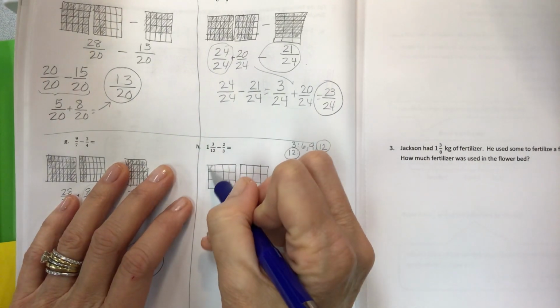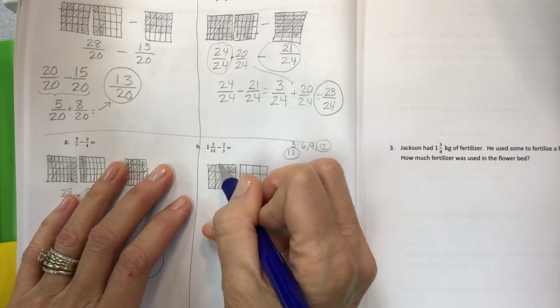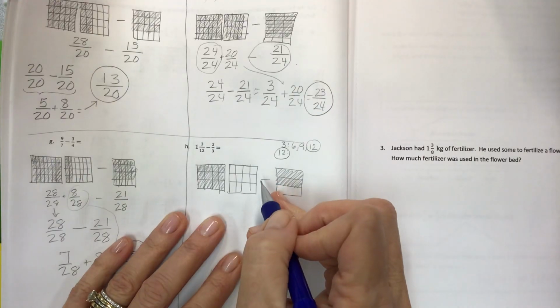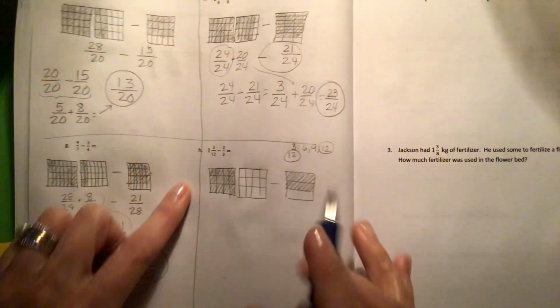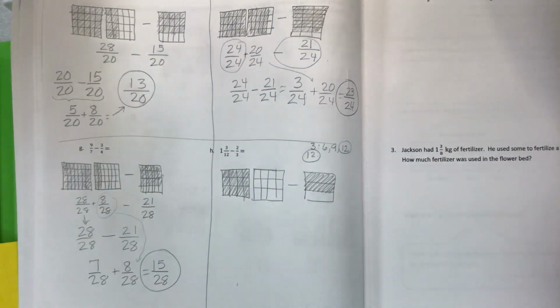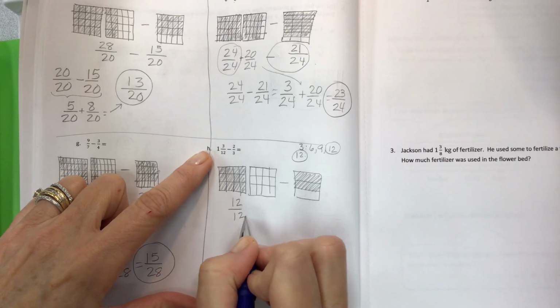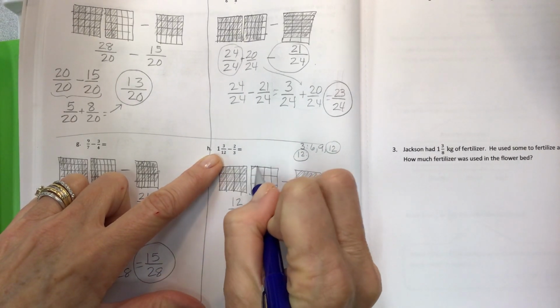Okay, and so I know that I have all 12 12ths shaded here. Basically, I'm just trying to make 12 pieces. Okay, and I need 3 12ths more. That's how you can tell this is a really long lesson. I need 3 more 12ths. I need all 12 12ths, plus I need 3 more.